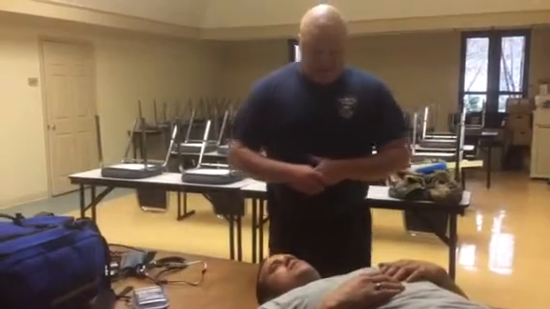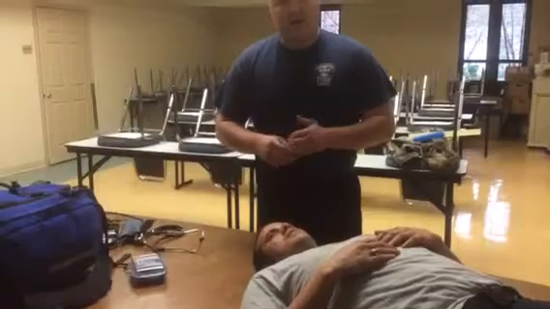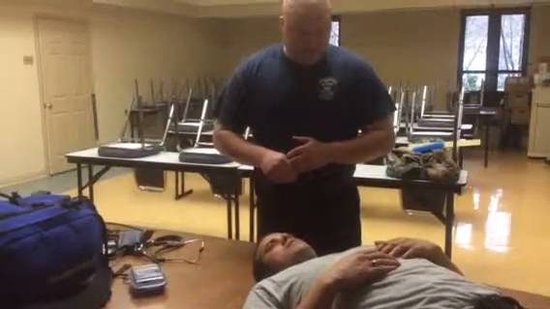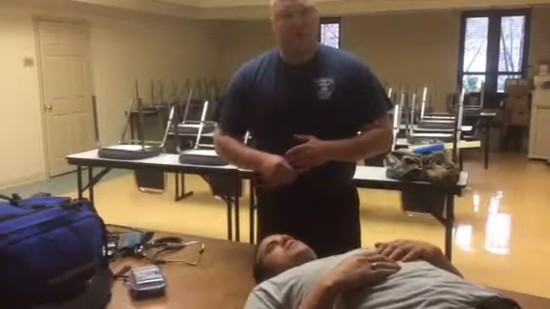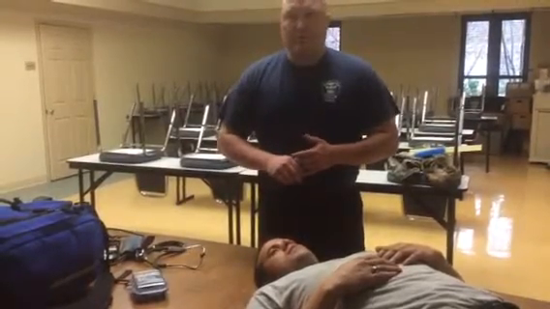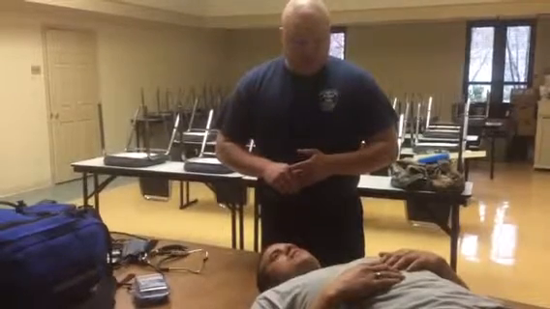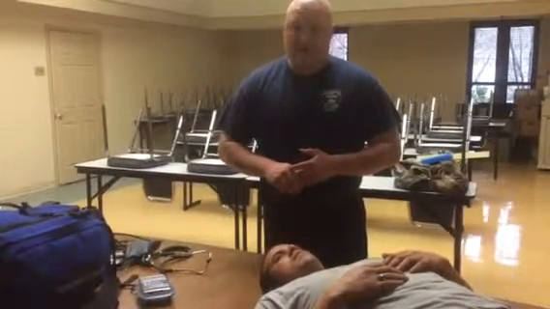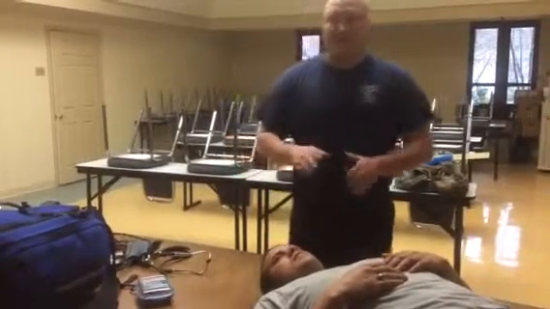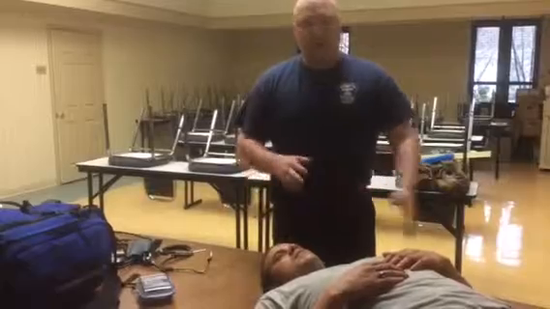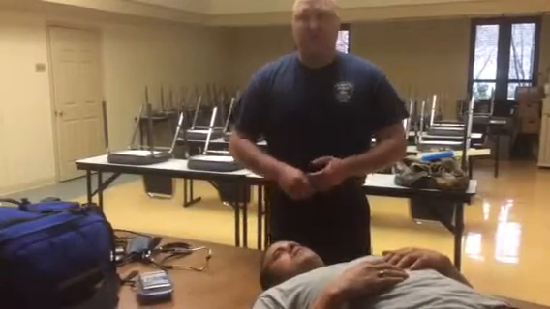Now your C-spine stabilization is meant to keep from furthering any kind of cervical spine injury. And generally one person is just going to hold that C-spine for the duration of the call. And once you get the patient backboarded or whatever the case may be, and get him strapped down, you'll be able to release that. But for the purposes of this demonstration, I'm not going to hold C-spine the whole time because I'm going to be doing other things. So just kind of imagine that somebody's here holding that C-spine.